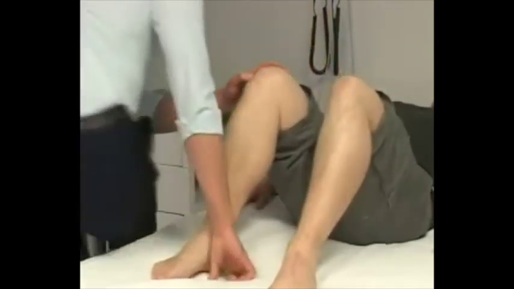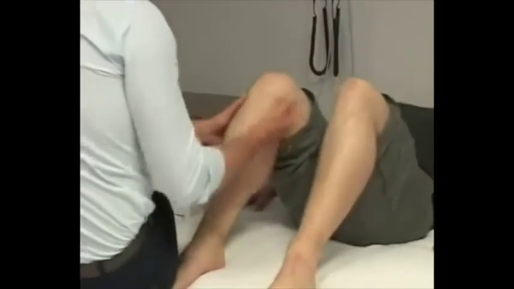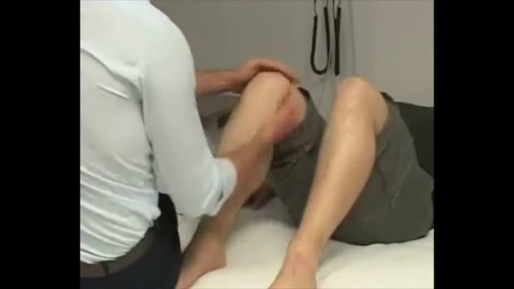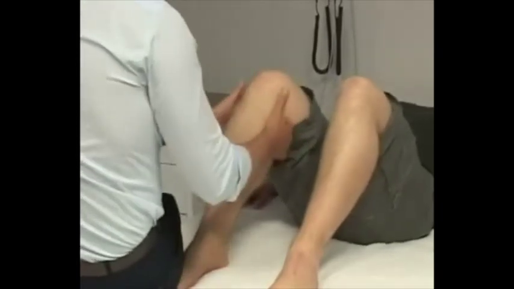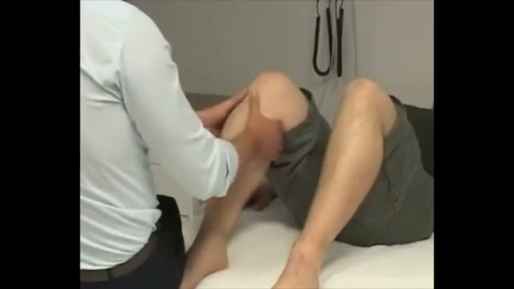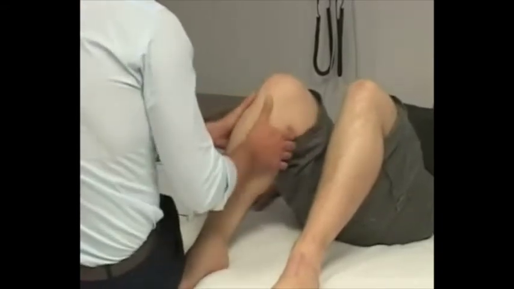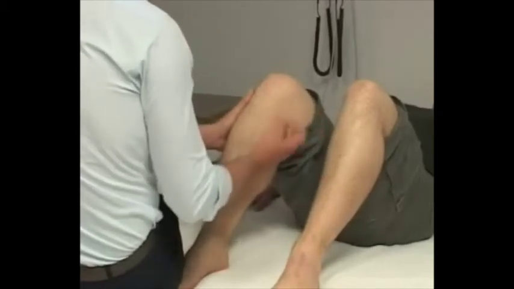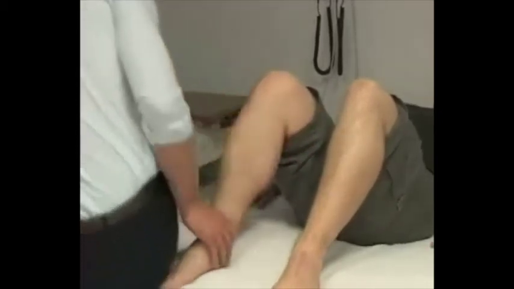One must beware when doing the draw sign. If a patient has a posterior cruciate ligament injury, the tibia would then fall back in relation to the femur. And when one tries to do the anterior draw sign, all you're doing is bringing the tibia back to its normal position. And one might confuse this for a positive anterior draw sign, when in actual fact the posterior cruciate is off. So just be aware of that.